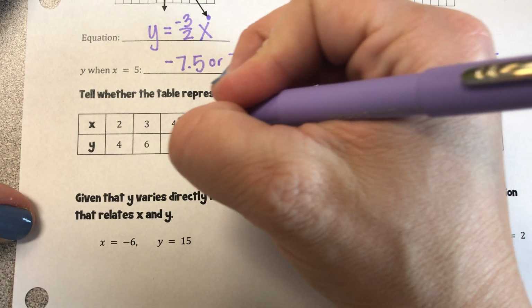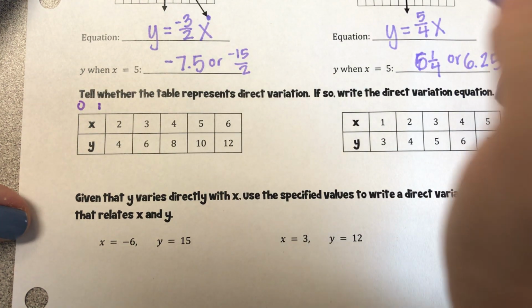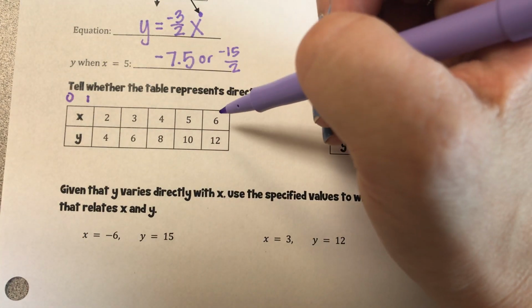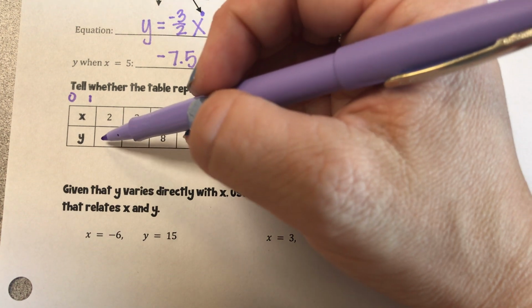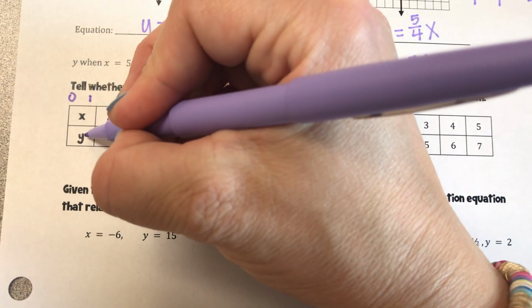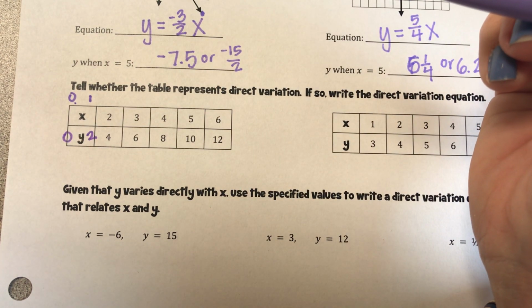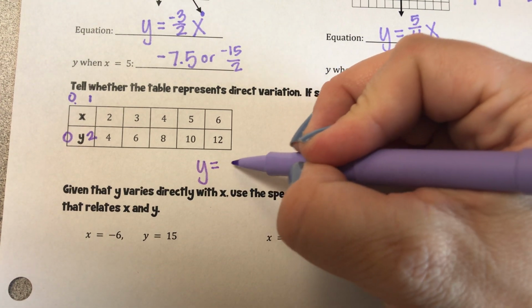If I backed that all the way up, let's see what this is going to be. 12, 10, 8, 6, 4. See how we're going down by 2? 2, 0. So when x was 0, was y 0? Yes. So now we just have to find the slope, right?